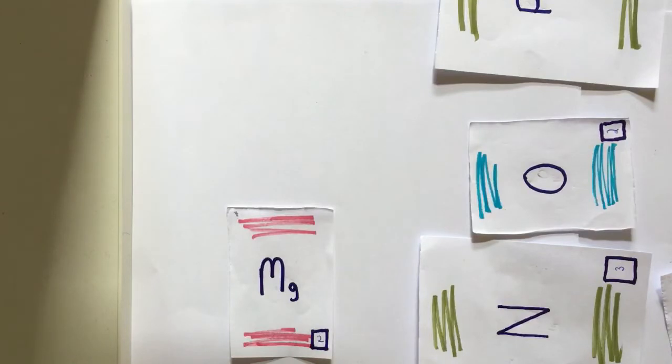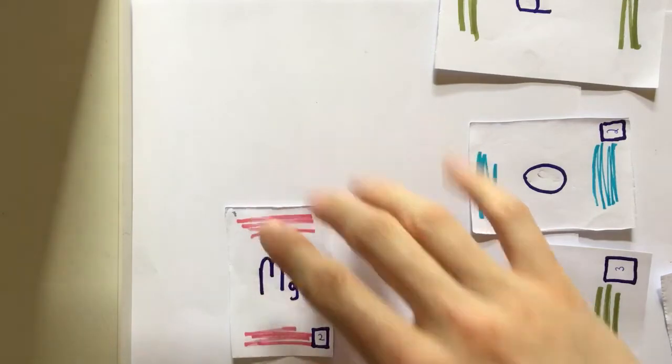Okay, magnesium. This is in group 2. It has 2 electrons on its outermost orbit. So therefore, again, it's quite far away from 8. But if it loses 2 electrons, it'll have a full outer orbit. So therefore, it has a valency of 2.